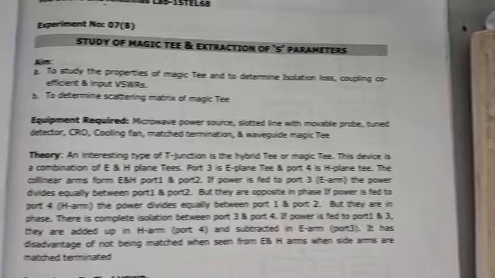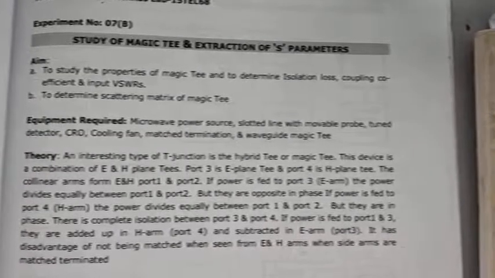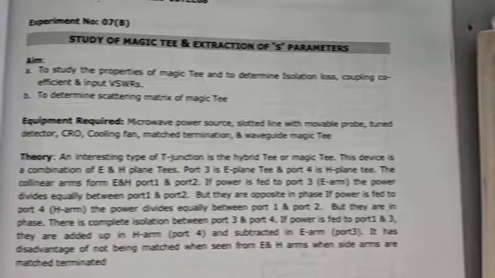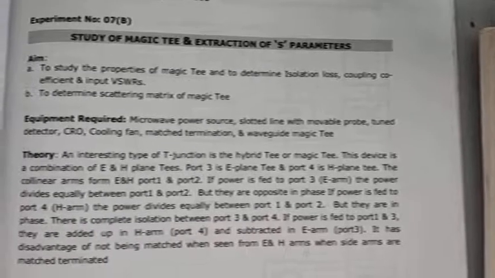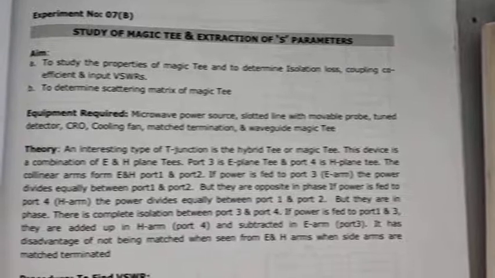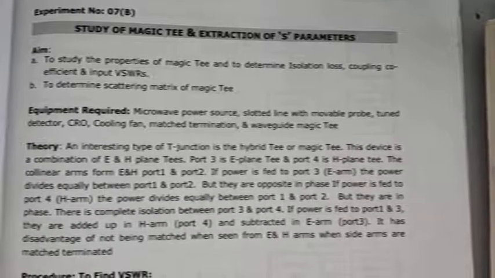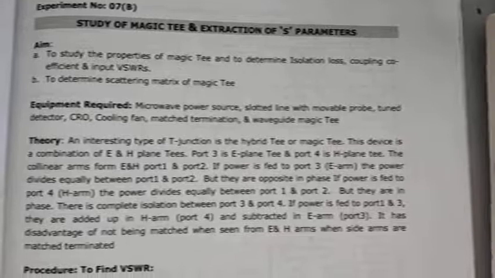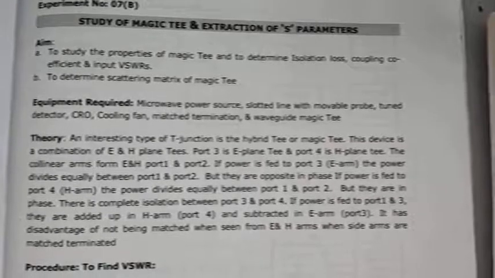Hello everyone. Today we are going to conduct an experiment called study of magic T and extraction of its S parameters. In this experiment, we'll determine the VSWR, isolation loss, coupling coefficients, and the scattering matrix of the magic T.